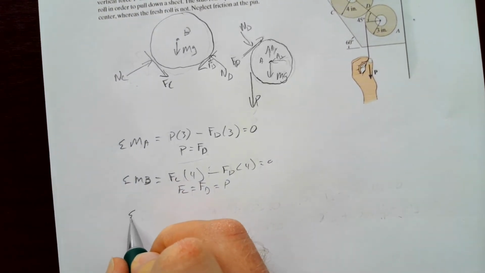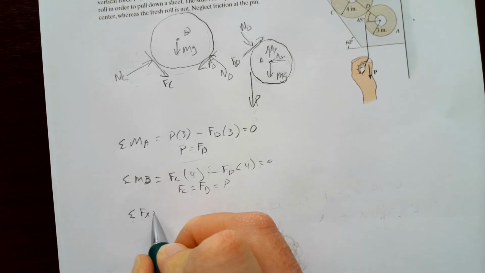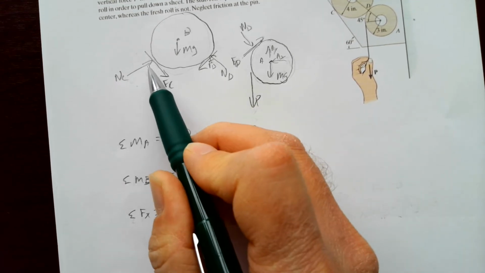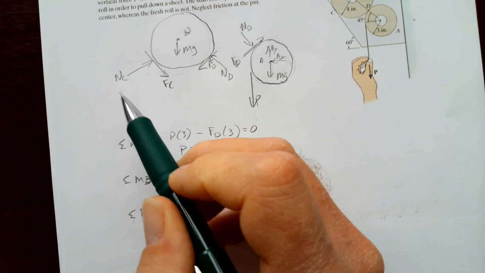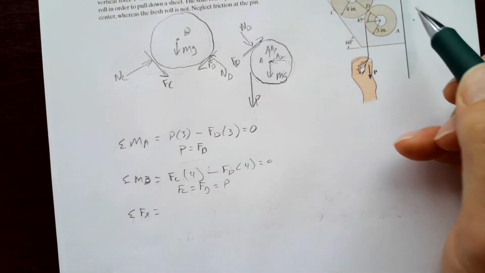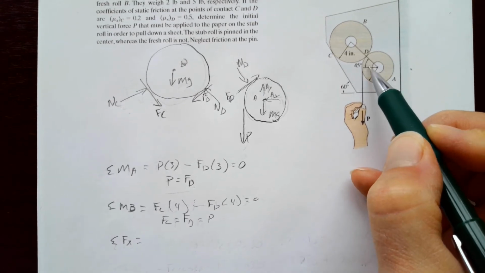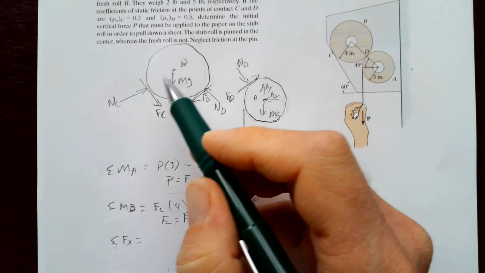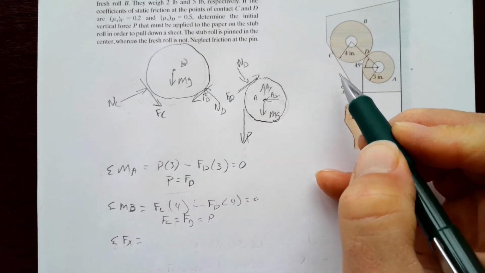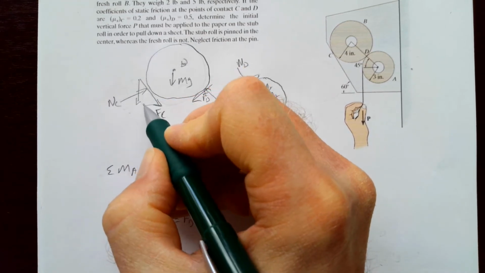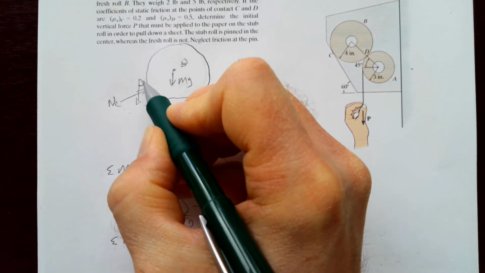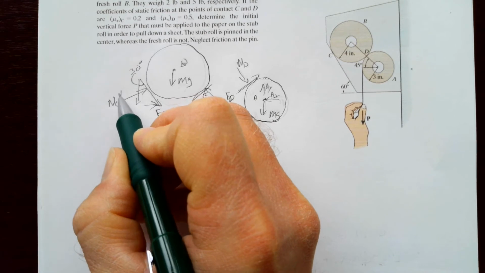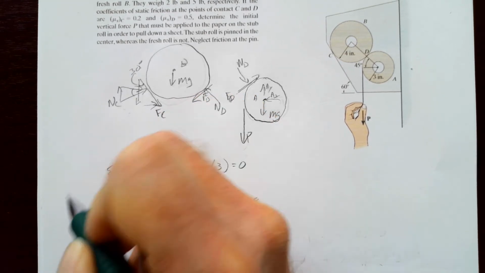Let's sum the forces in the x direction. In the x direction, ND and FD and FC and NC will all have components. Looking back here, we got a 45-degree angle here, so everything going in here is going to be 0.707. And over here, we got a 60-degree angle right there. So if that's 60, that's 30. And let's draw this one up this way, and that angle right there is also 30.